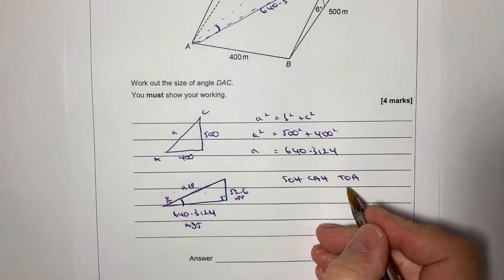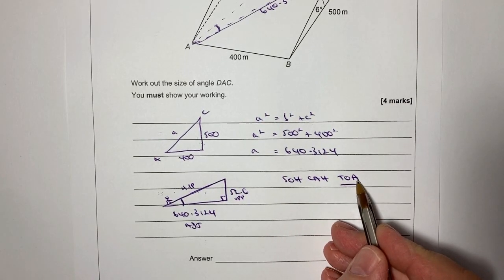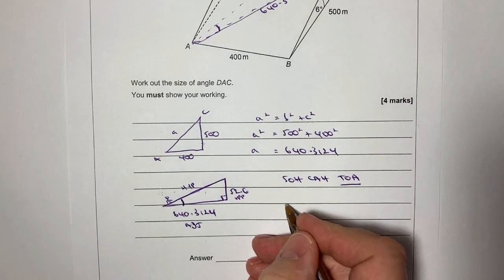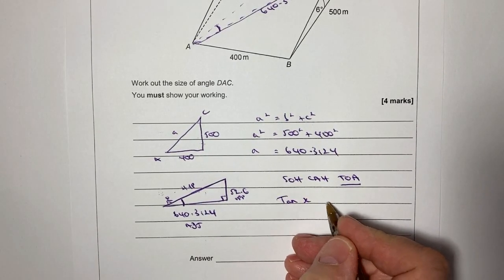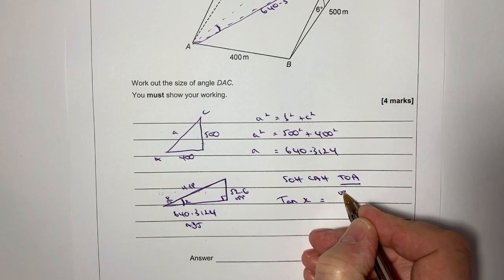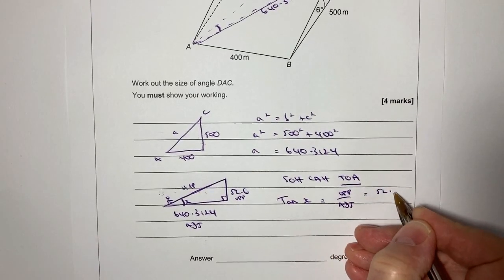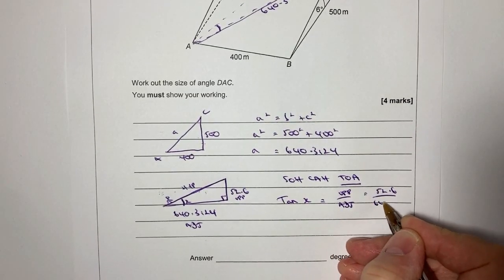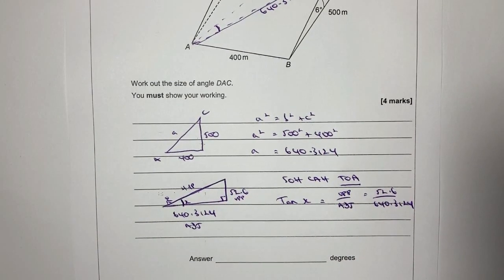So the relationship I'm going to choose is this one, because I know the opposite and I know the adjacent. So I can say the tan of x, or DAC, or whatever you want to call it, this is x down here, is equal to the opposite over the adjacent, which is equal to 52.6 divided by 640.3124. Now remember that we're not interested in the tan of the angle, we're interested in the angle itself.